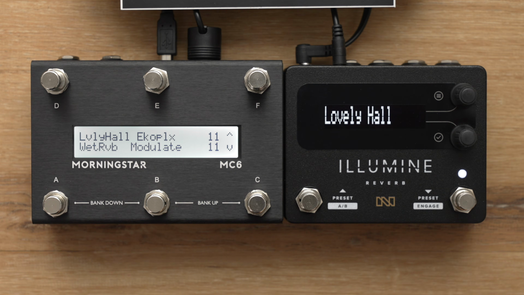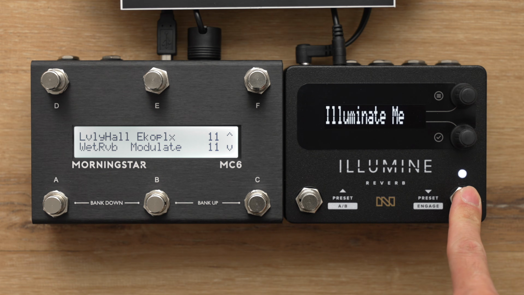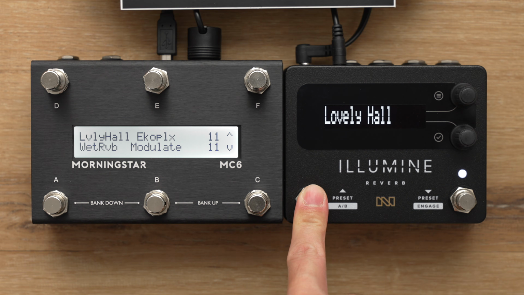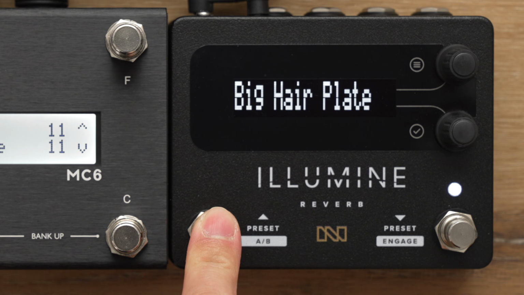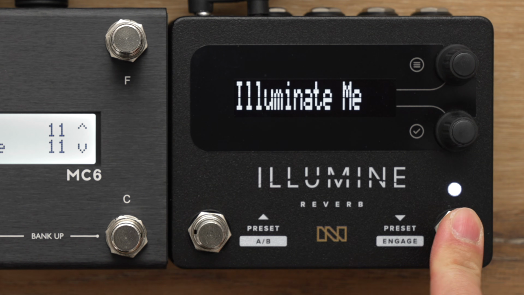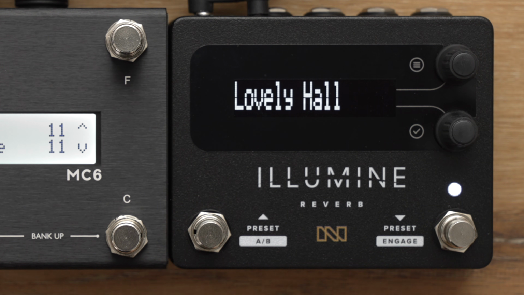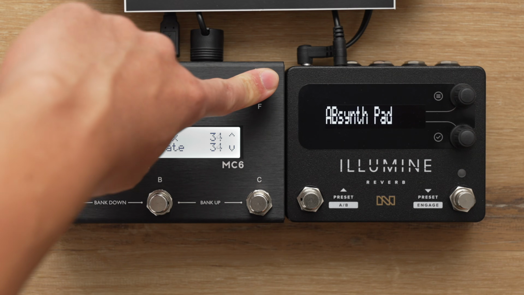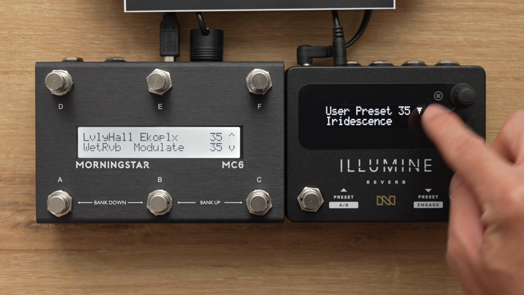As you can see on the Illumine here, it does not display the preset number, only the preset name. This can make it difficult for you to know where you are in your whole array of presets and not know how far away you are from reaching your desired preset. With the changing PC number shown on your controller, you will always know right where you are.